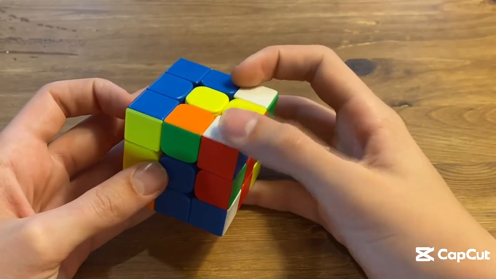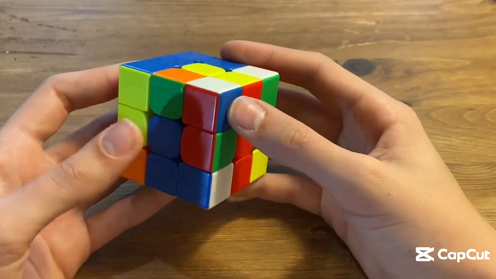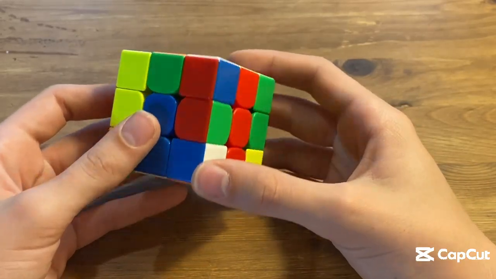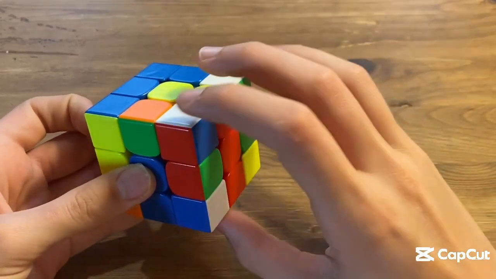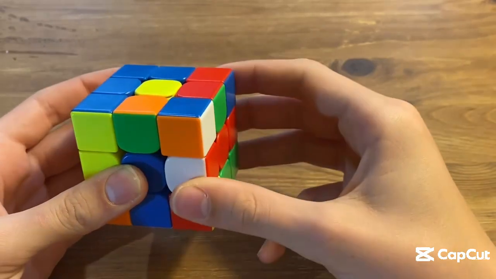So this one is, you see white center, red center, and blue center. So that's how you know it's going to have to fit into that slot right there. Once you're there, there are 3 things that could happen. The first thing is if the white is facing the top. So you're just gonna do this algorithm.